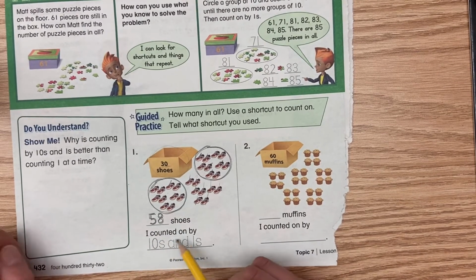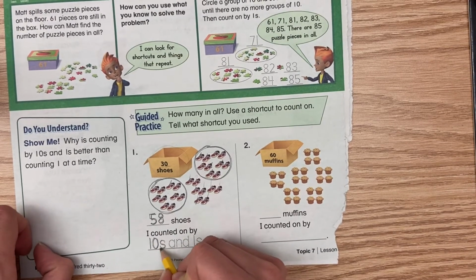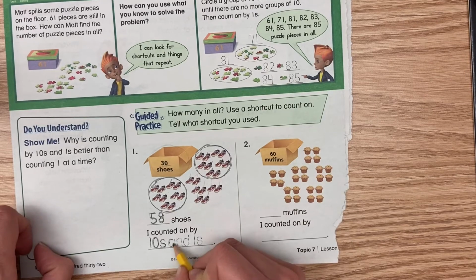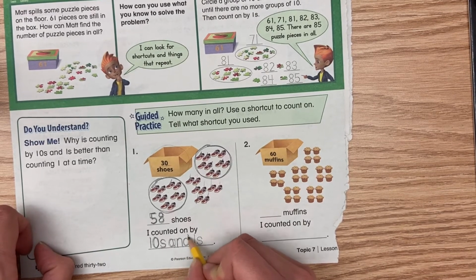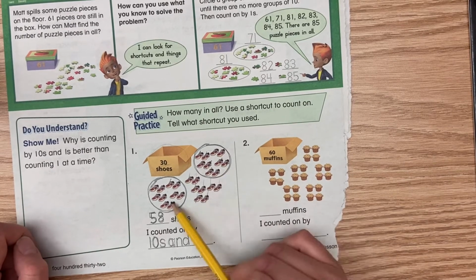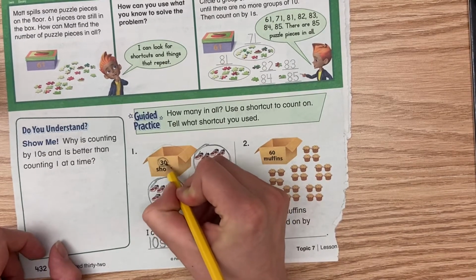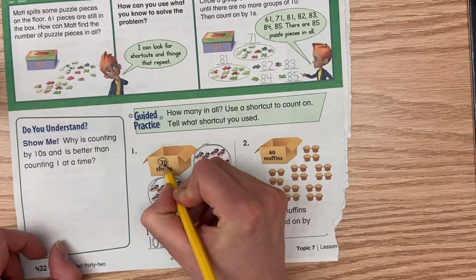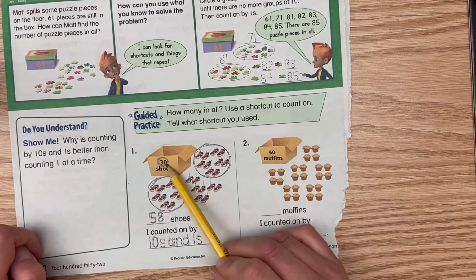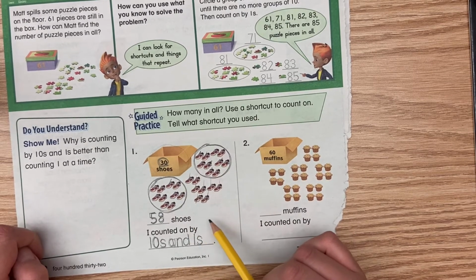It says, "I counted on by..." Well, we counted on by tens first, and then the leftovers by ones. So we counted on by tens and ones. And it was a good idea to group them in groups of 10 first, because 30 is a multiple of 10. Multiples of ten end with 0. So it's easier to continue counting on by tens starting at 30.